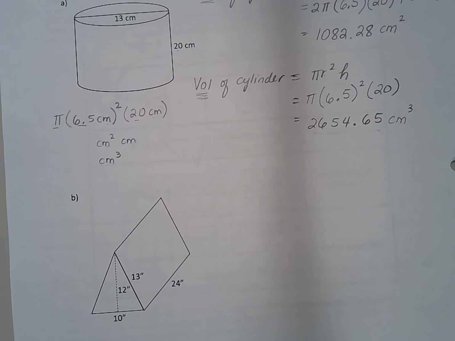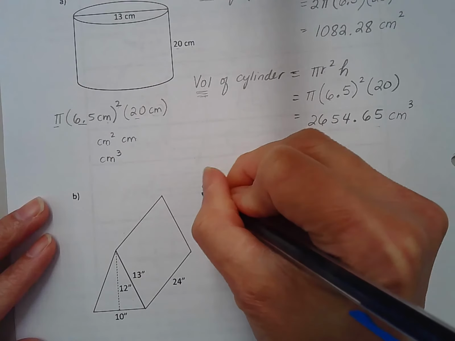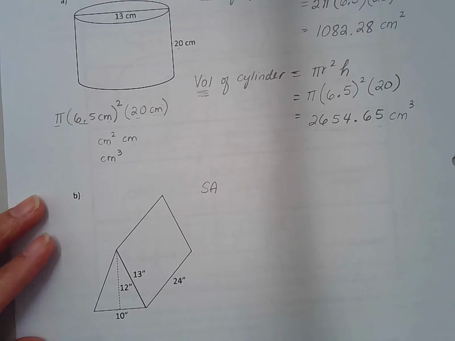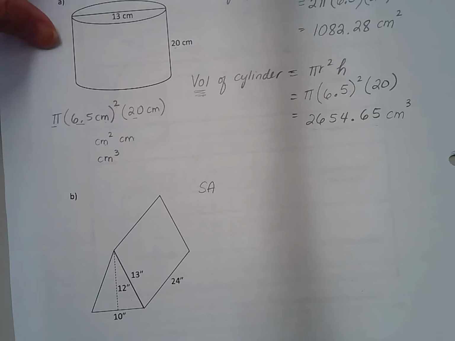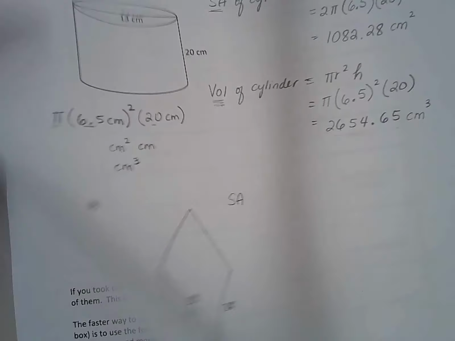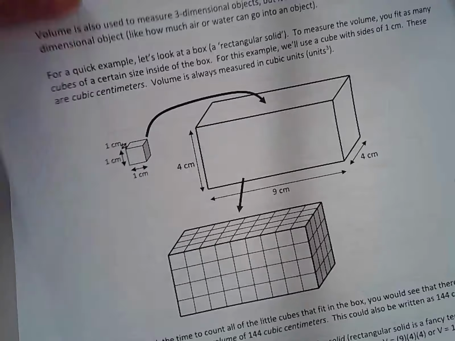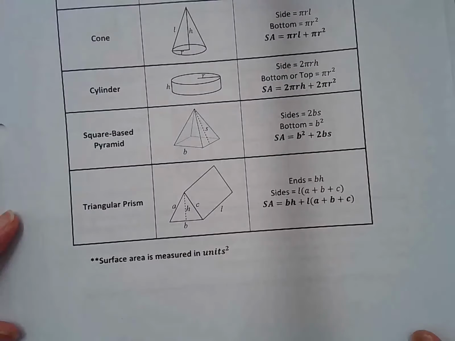Now let's take a look at B. We're supposed to figure out the surface area of this shape. What do you call that shape? Triangular prism. Okay. So surface area of a triangular prism. What does that look like?